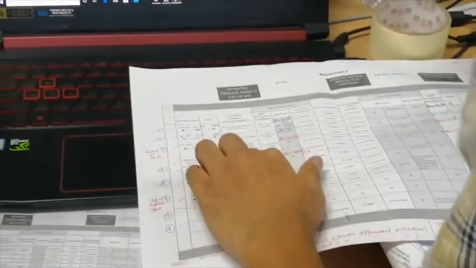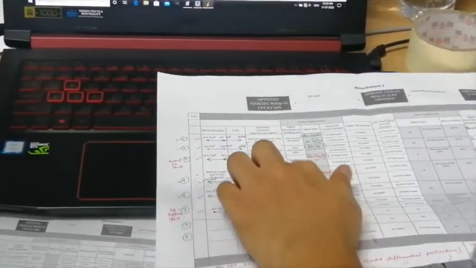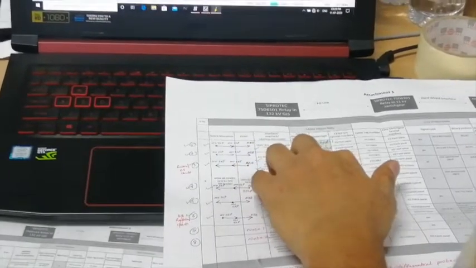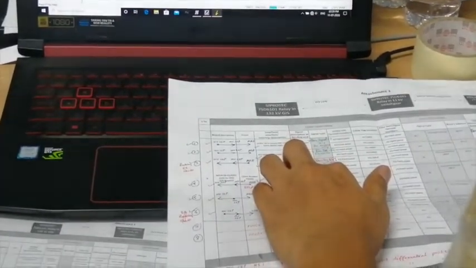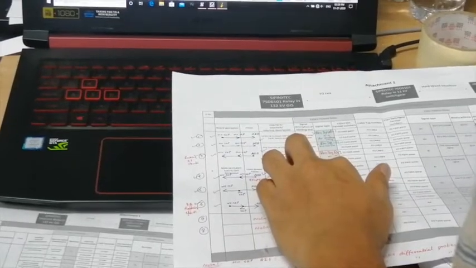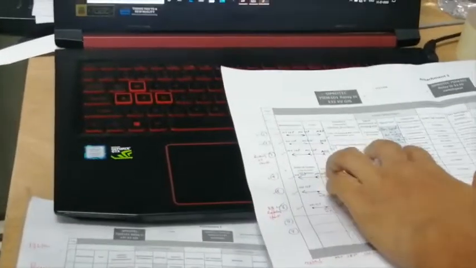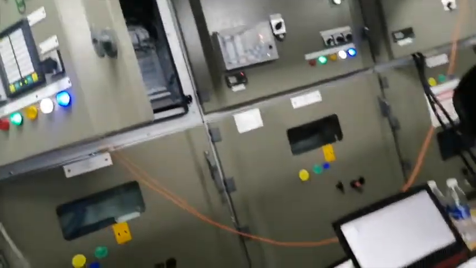Actually, in order to operate this 11 kV earth switch, I should have the permission from 132 kV side. That signal we have already checked, but right now the engineer is configuring that again to get the earth switch close permission from 132 kV side. 11 kV earth switch close permission from 132 kV side.